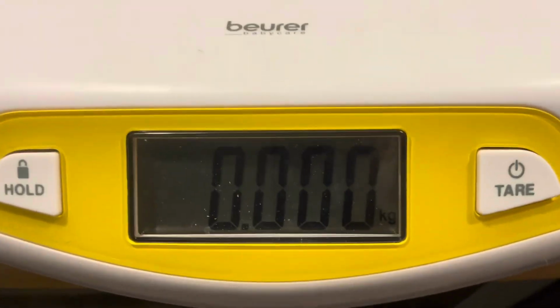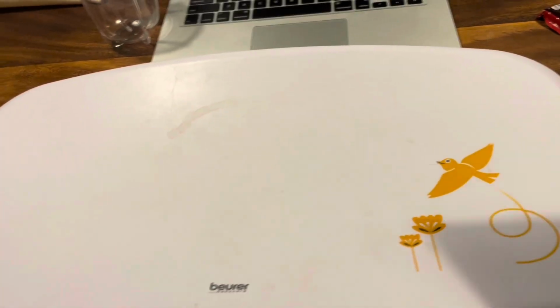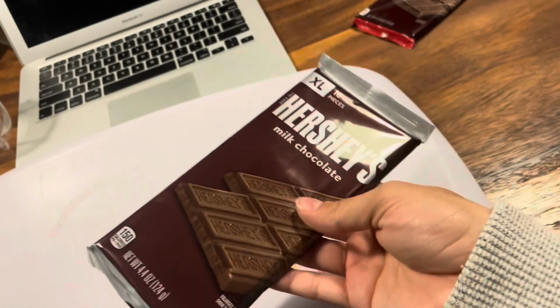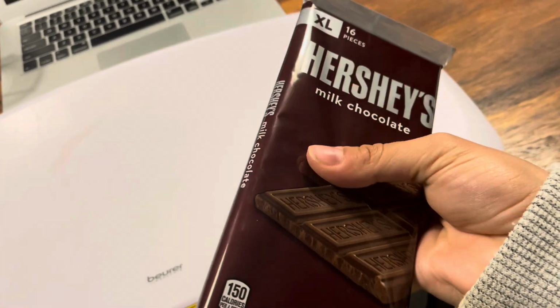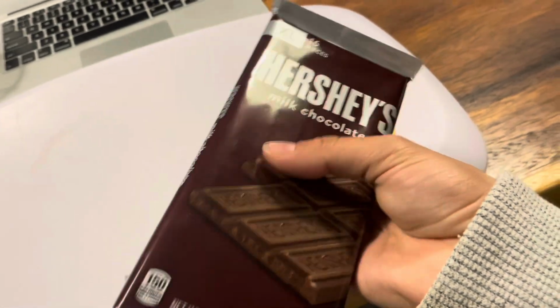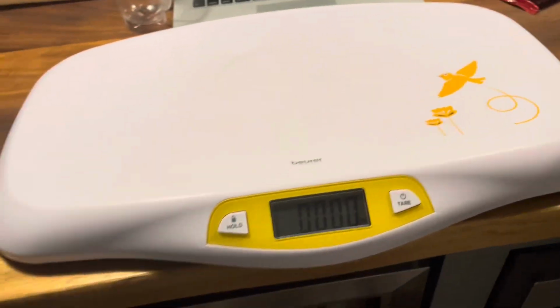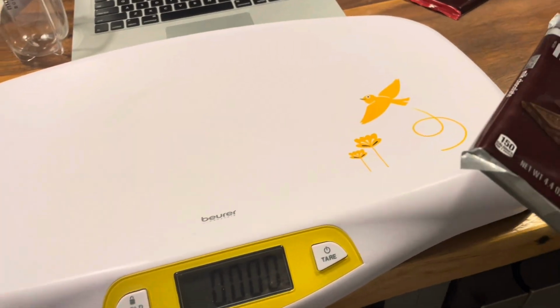So I don't know if you guys can see this, but my scale is in kilograms and it is zeroed out. I am going to go ahead and start with the milk chocolate, and I am going to go ahead and weigh them in the packaging just to avoid any fragment losses of the actual chocolate if it is split in the packaging. So for the sake of this experiment, I'm just going to count the packaging as part of the chocolate bar.